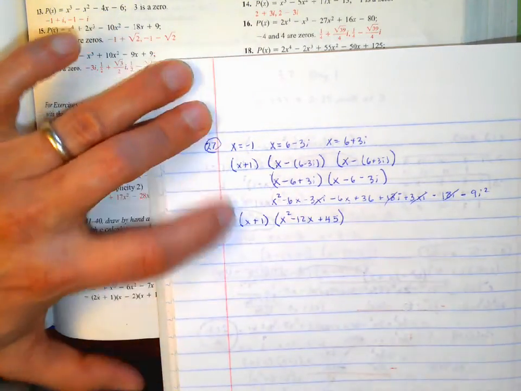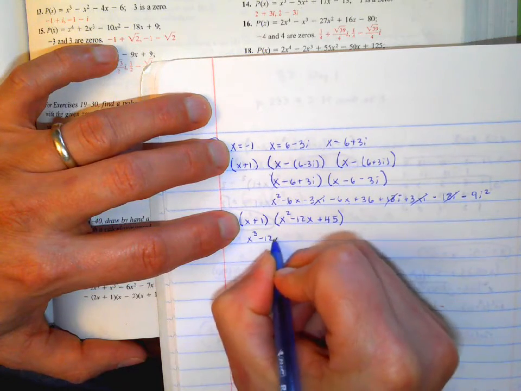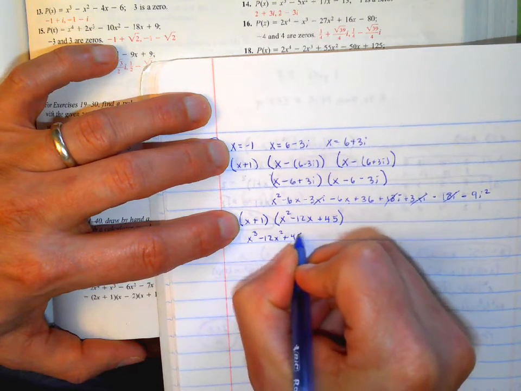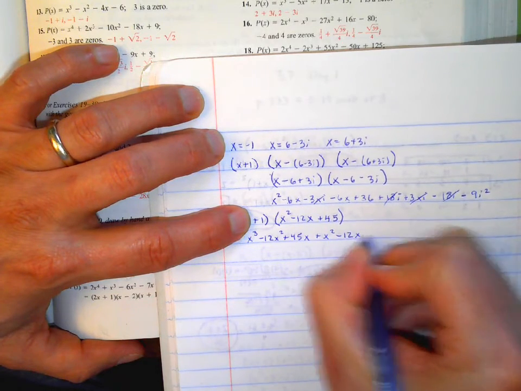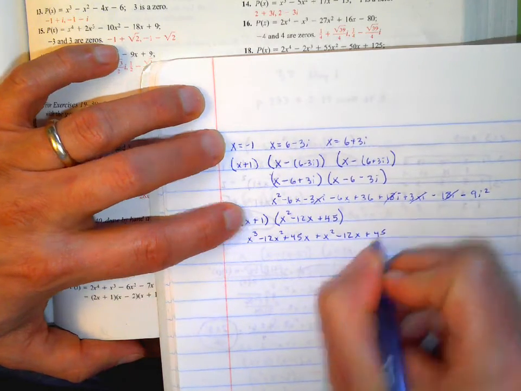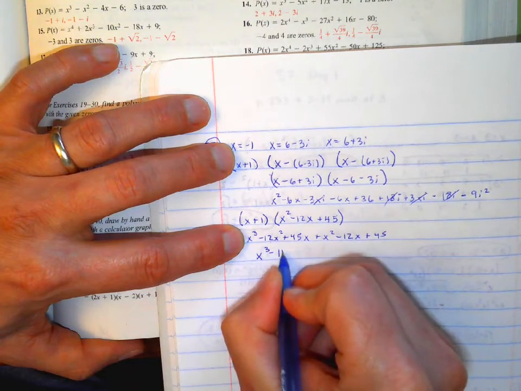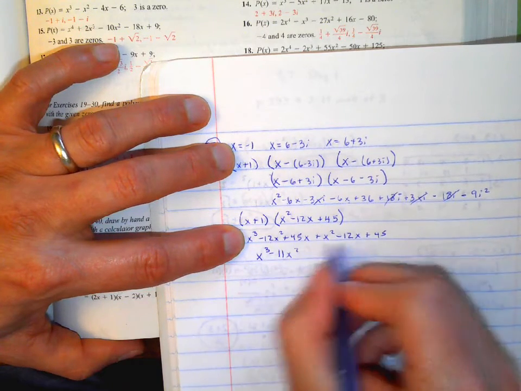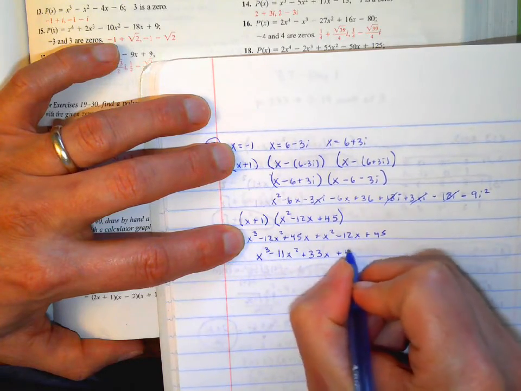Multiply by this yet. x to the third minus 12x squared plus 45x plus x squared minus 12x plus 45 gives me x to the third minus 11x squared plus 33x plus 45.